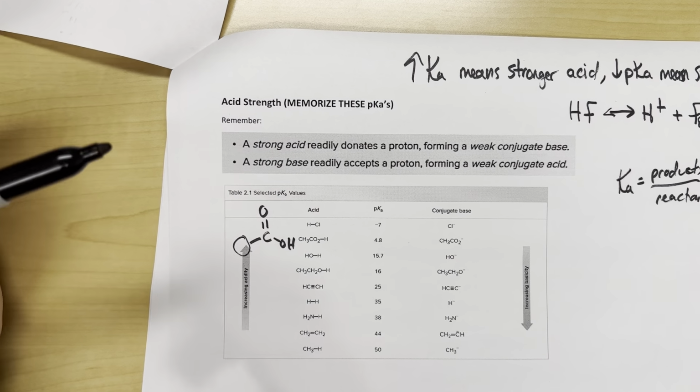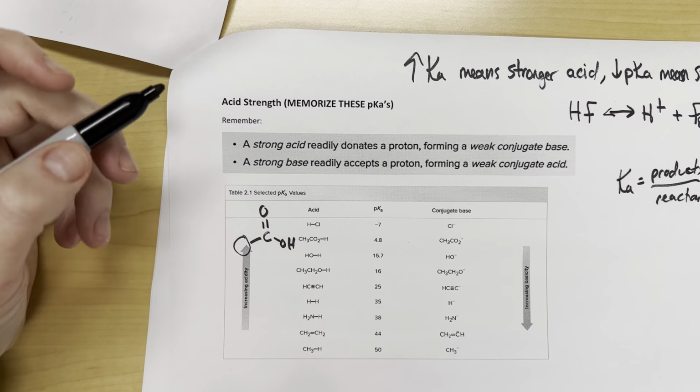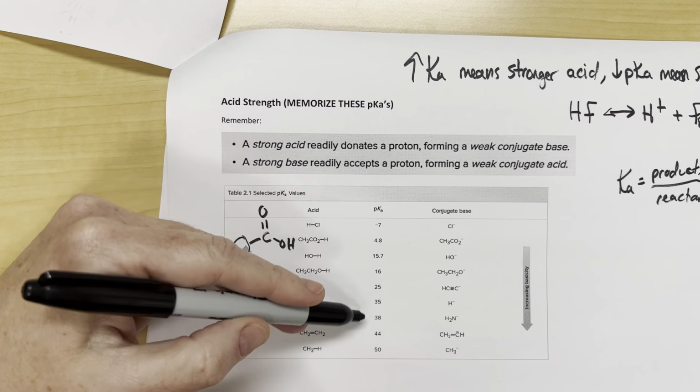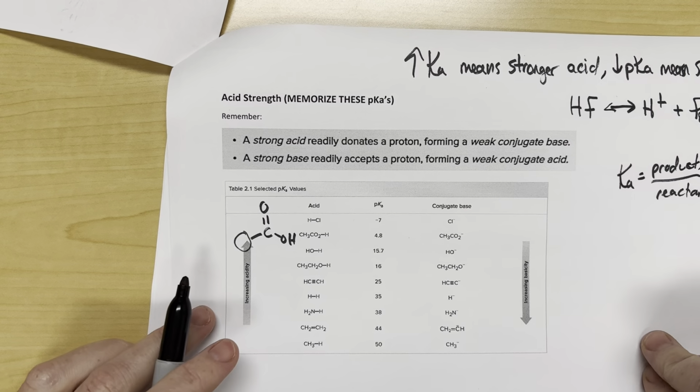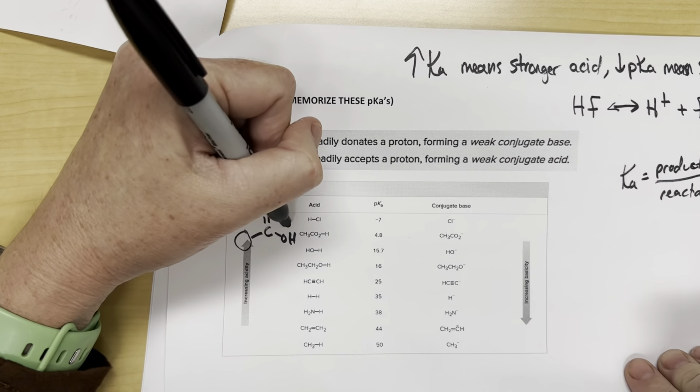And it's not an actual strong acid. I need to be careful how I say that. But it is a stronger acid relative to many others. And we'll talk about those reasonings here in a little bit. But just wanted to let you know what this thing actually looks like.